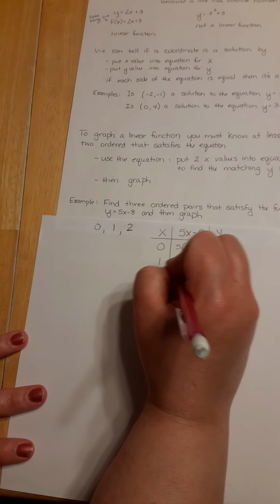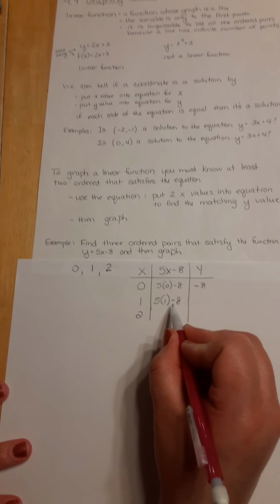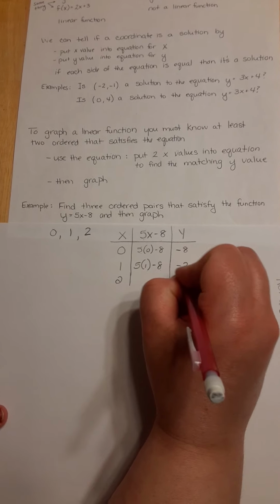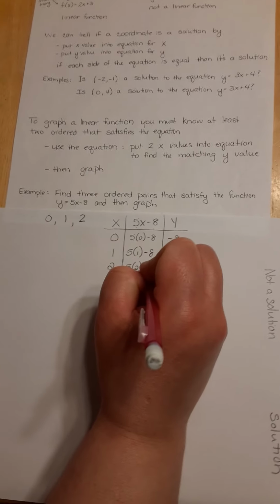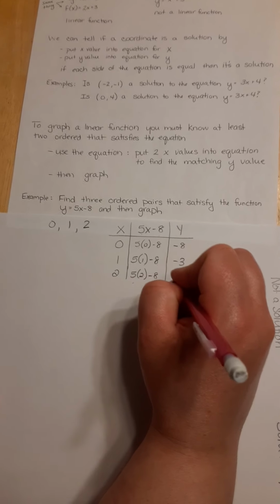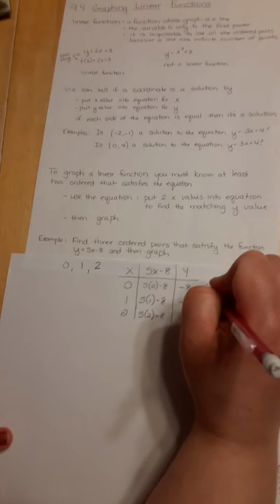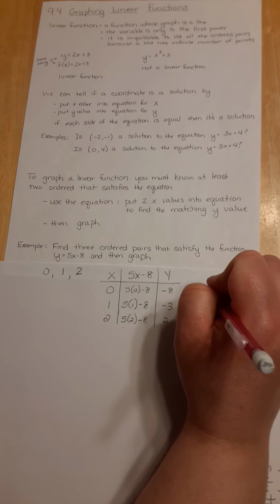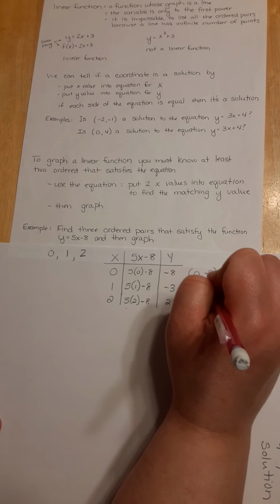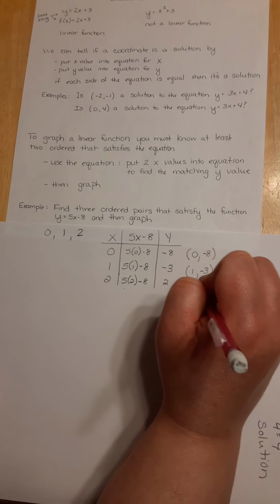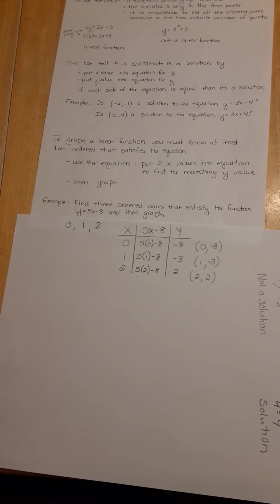Now insert my 1 and do my math. I get 5. 5 minus 8 gives me a -3. And then I'm going to do the same for 2. And I get 10 minus 8, which is 2. Now we're going to go ahead and make ordered pairs for this. So my x comes first, and then I have my y value. There's my x, and there's my y. Now these are the 3 coordinates I need to graph.